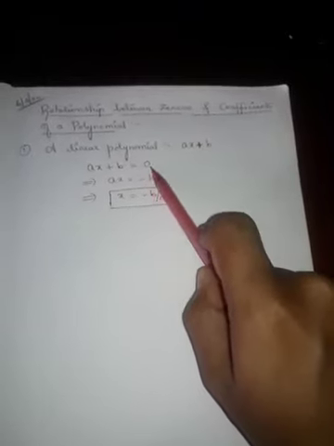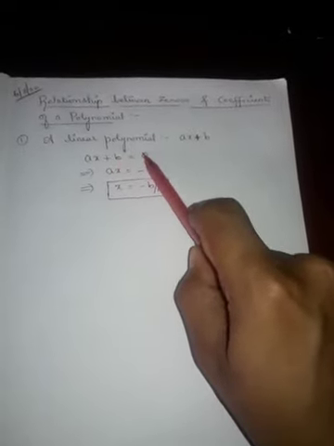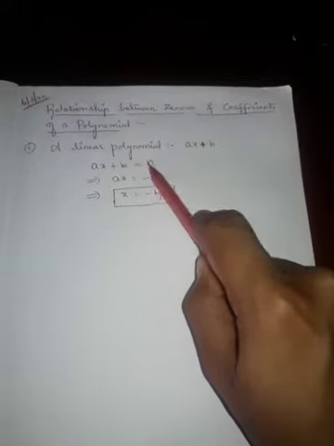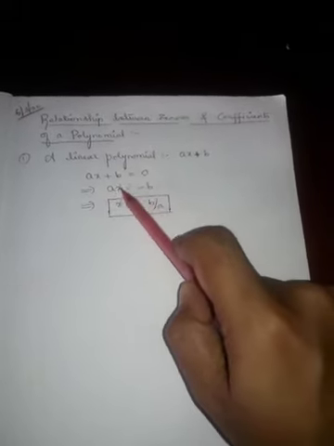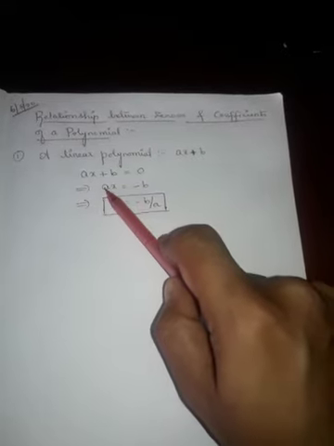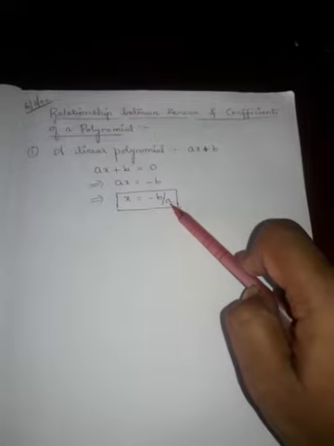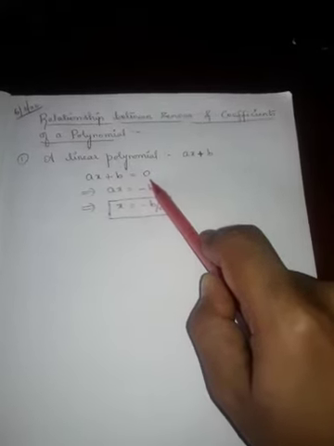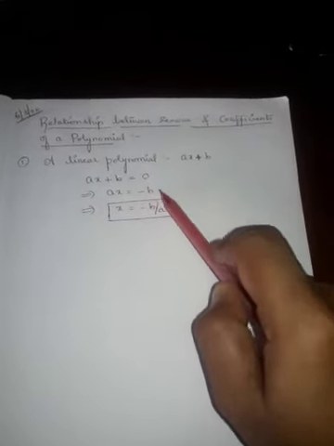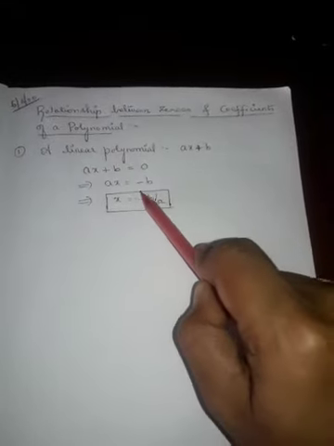So if we equate to 0, what happens? Now I am going to bring this plus b to the other side. If I bring this plus b to the other side, what will happen? It will become minus b, right? Now we need the value of x. So bring this a to the other side. So it will become minus b by a. So at the value minus b by a, the entire polynomial turns 0. Hence, the zero of the linear polynomial is nothing but minus b by a.